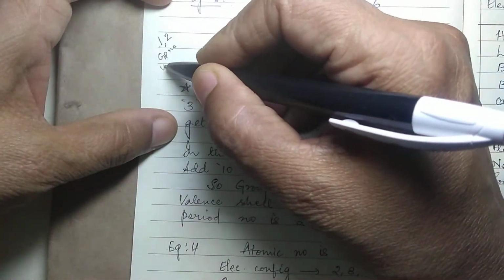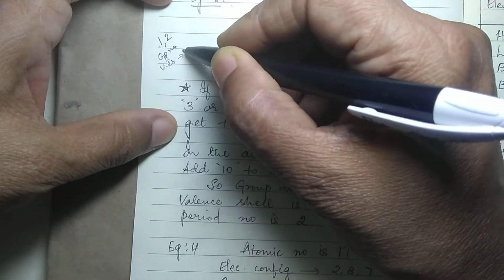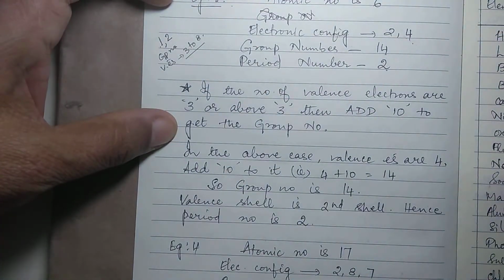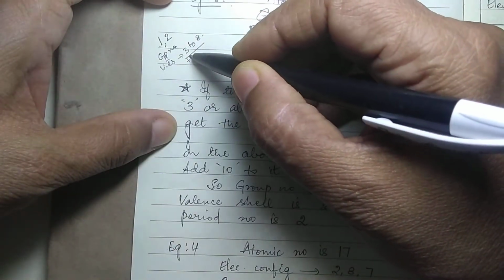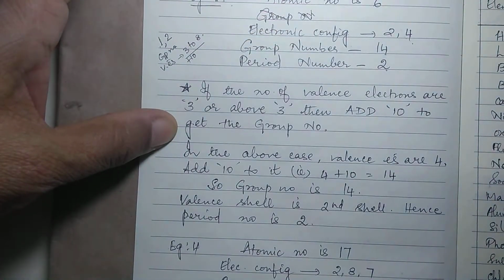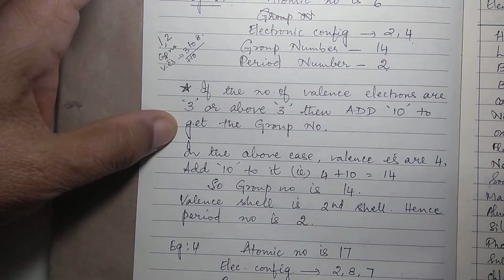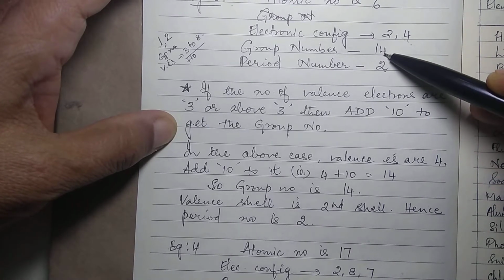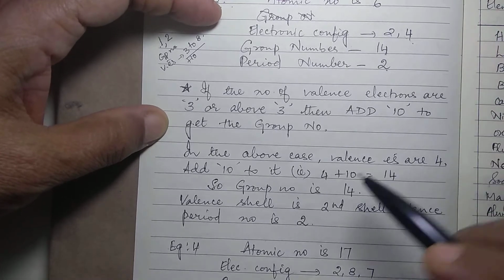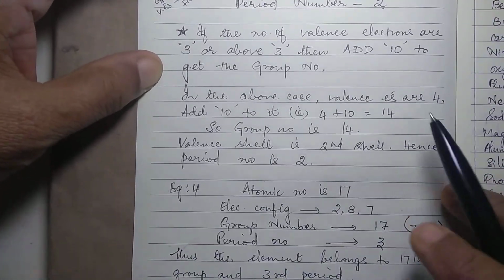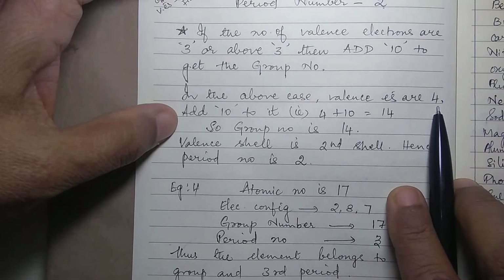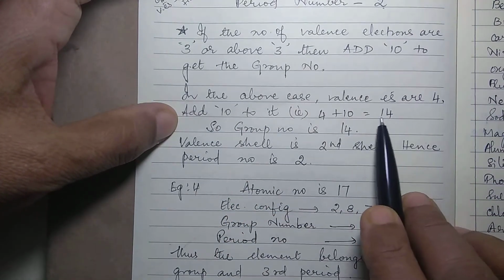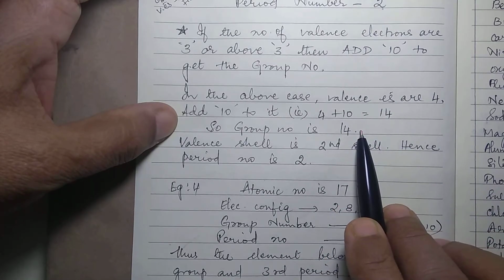But if the valence electrons are from 3 to 8, you have to add 10 to each and state the group number. That is why 4 plus 10 is 14. So in the above case, valence electrons are 4 in number. Add 10 to it, so you get 14. So 14 is the group number.